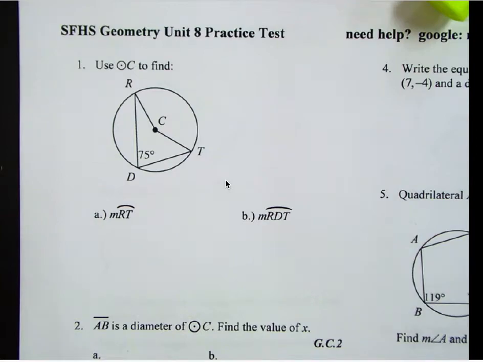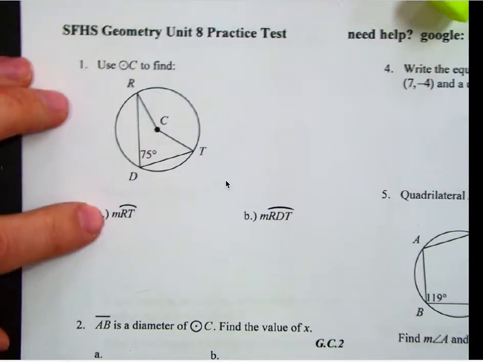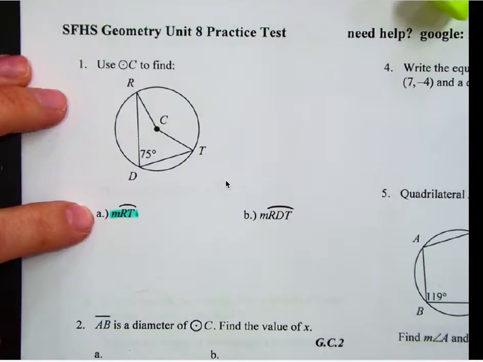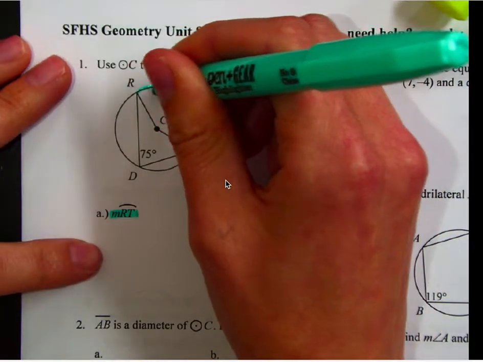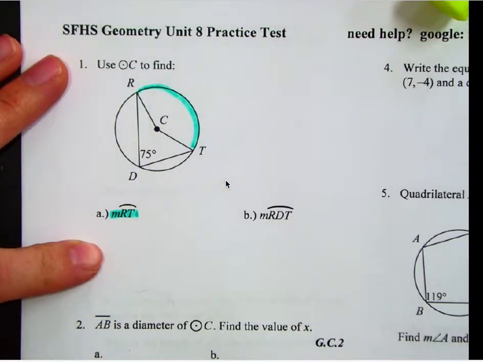This is our Unit 8 practice test. We're going to start in number 1 looking at this circle C with the given information. We're going to find the measure of arc RT. I'm going to highlight arc RT so we have a visual. This is what they want us to find.